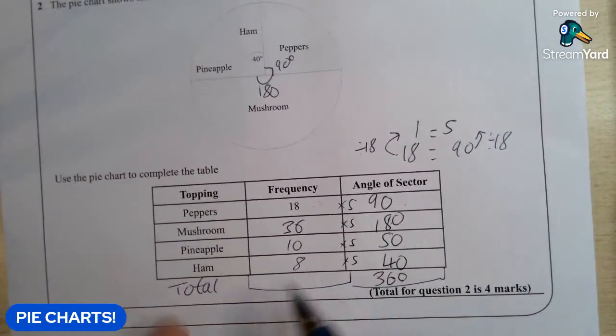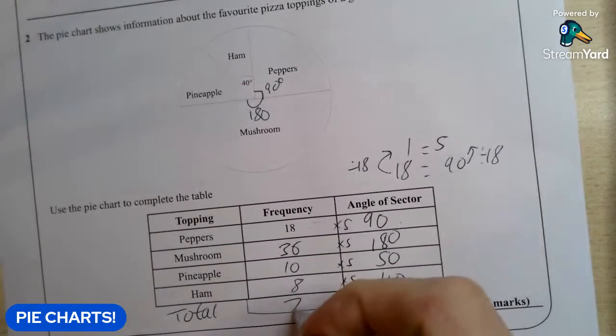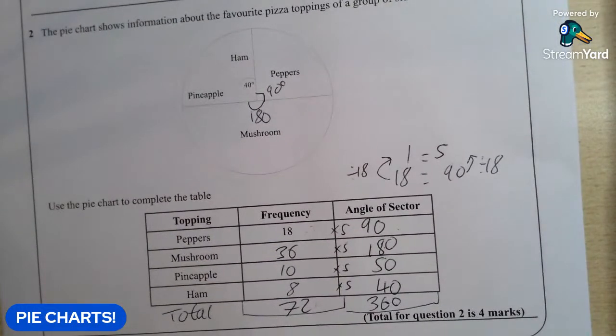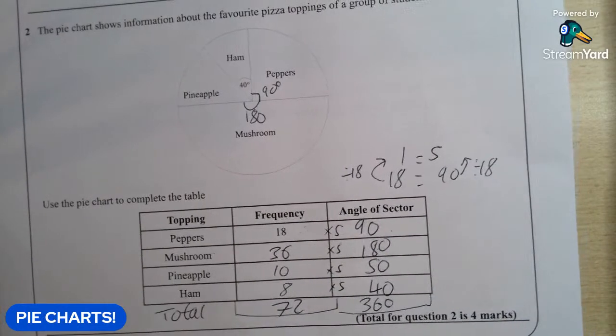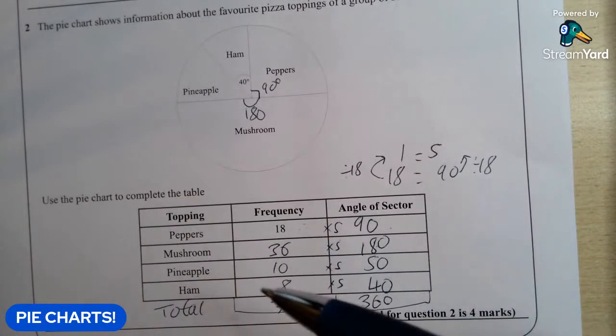Actually, to be honest, reading the question isn't something I have to do, but I will just in case, so I can show you. 18 plus 36 plus 10 plus 8, and they add up to 72. Just in case. So I'll fill in what you can, and then you can always double check the question later to see what else you might need to do. But on this one, it was just filling in the table. It's a bit backwards, that was a bit tricky.